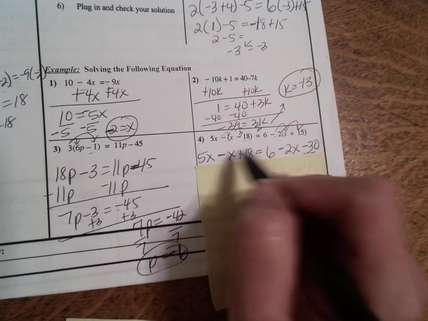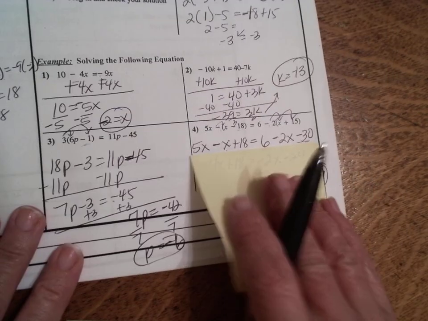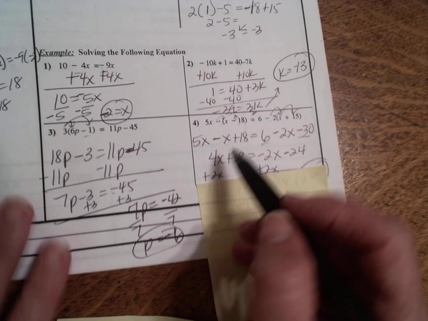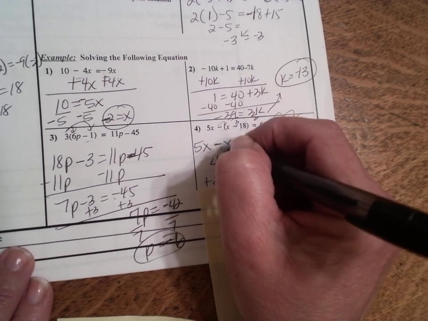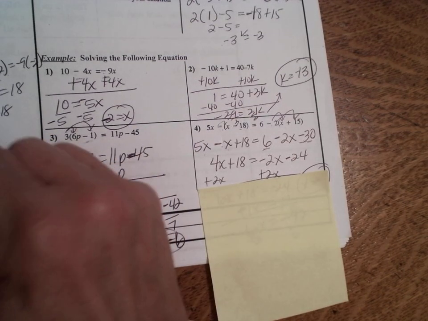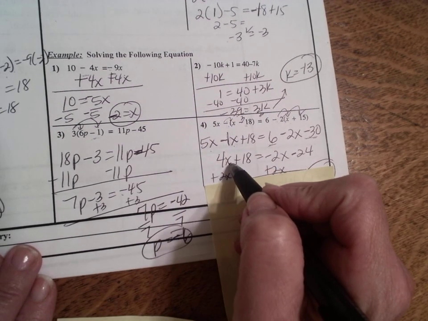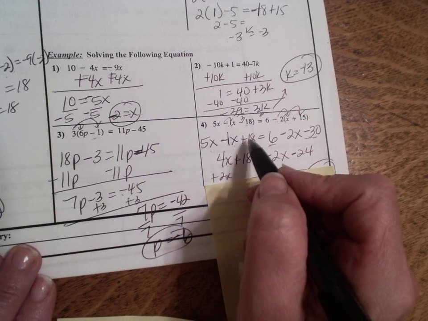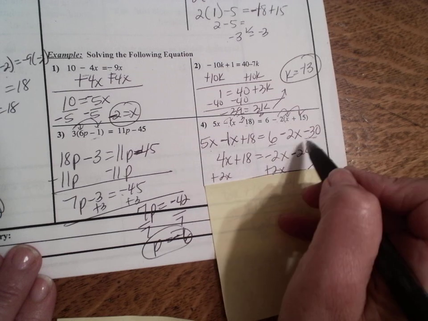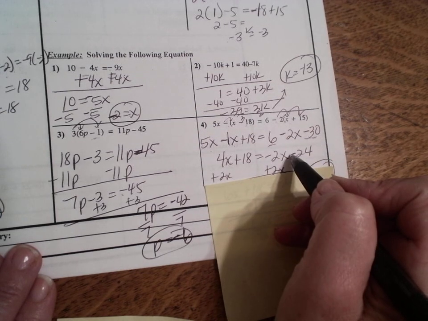Now I would combine like terms before you do anything. So up here, remember how your distributive, combine like terms? All right, so when you combine like terms, you have 5x minus x. This is like a 1x.